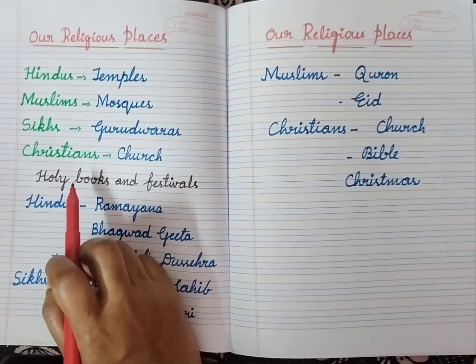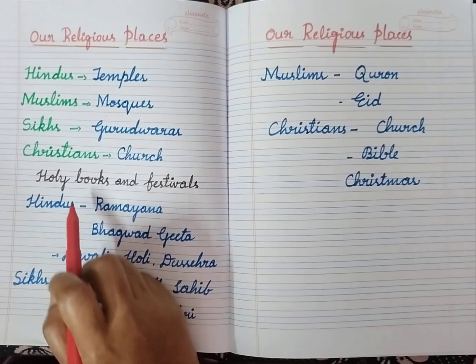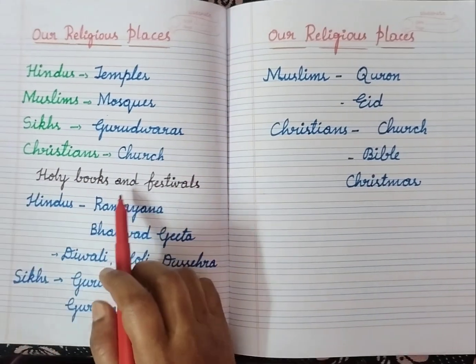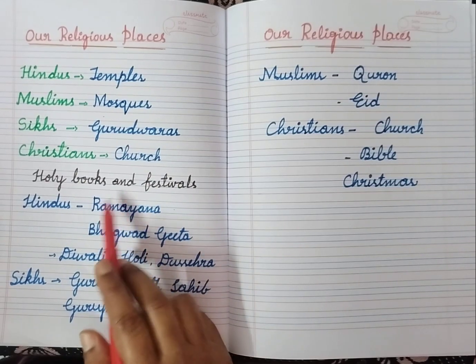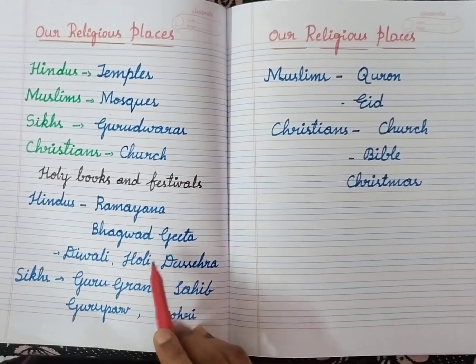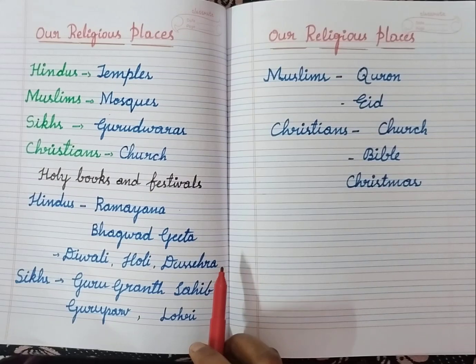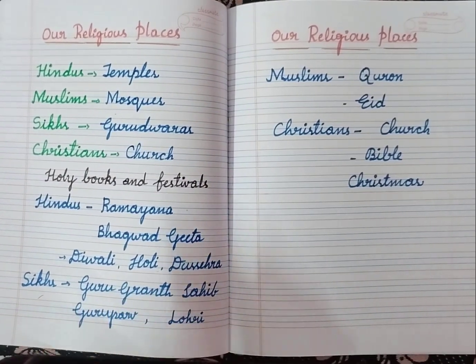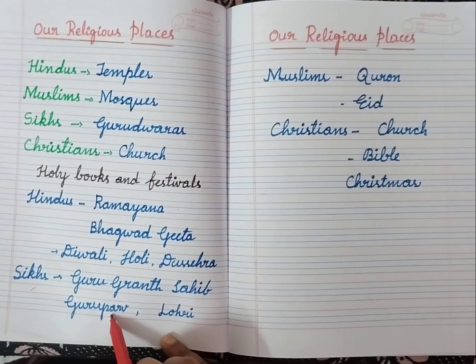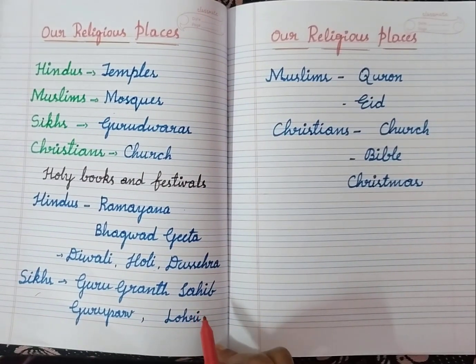Hindus also have holy books. Ramayana and Bhagvadgeeta are the holy books for Hindus, and Hindus celebrate Diwali, Holi, Dussehra festivals. And the holy book for Sikhs is Guru Granth Sahib. They celebrate Gurpurab and Lohri festival.